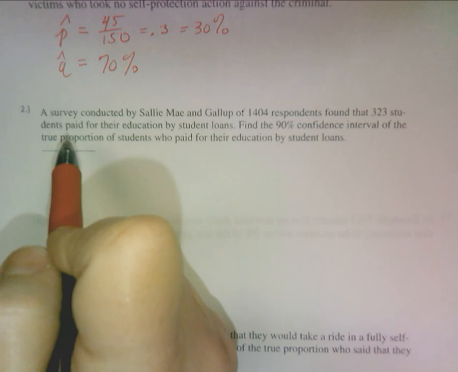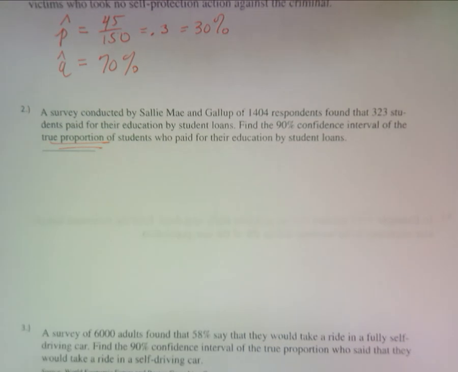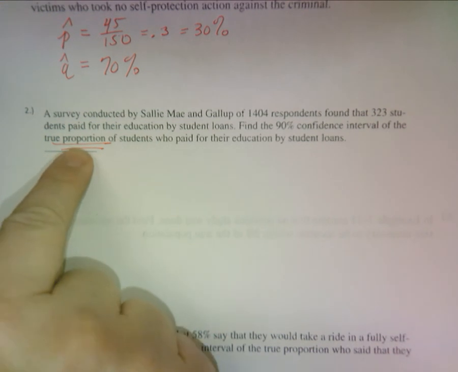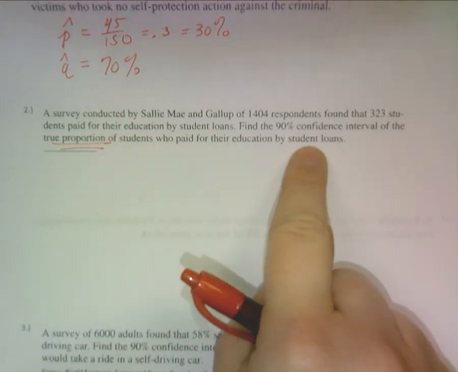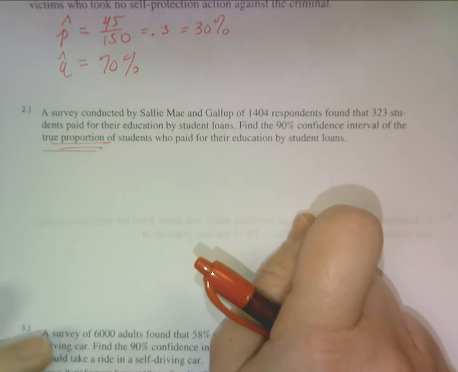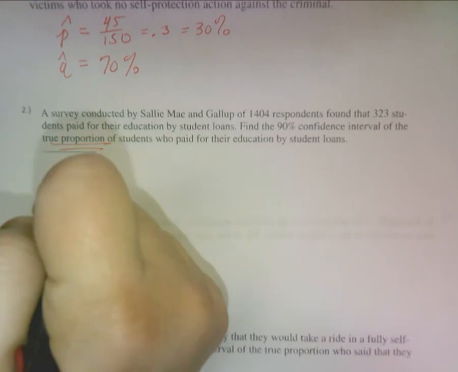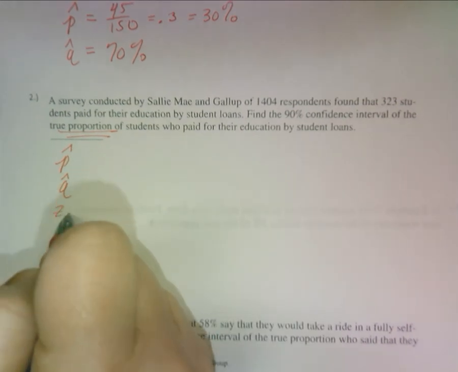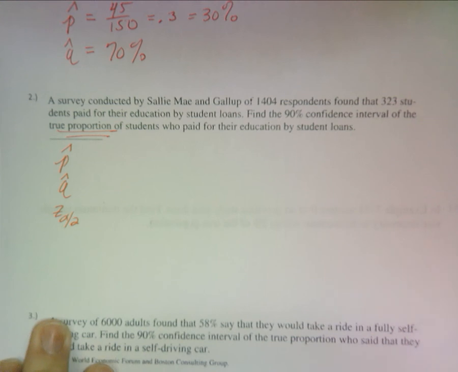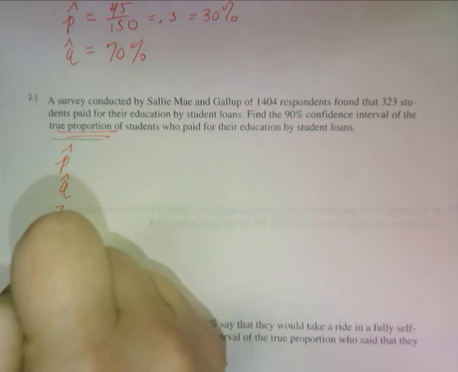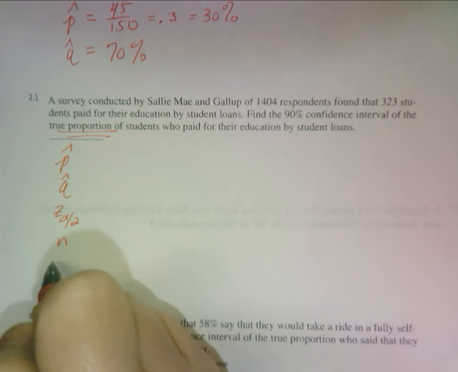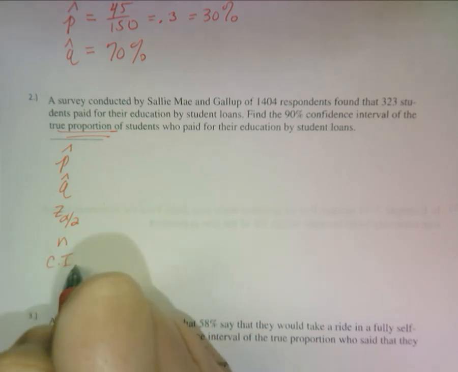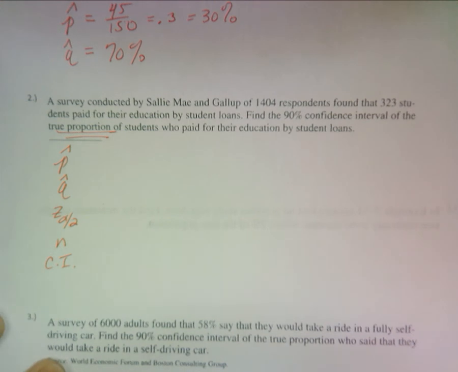Do you see that word right there? Normally, we've been using true mean, haven't we? It's been true mean, true average. This is now the proportion of students who paid for their education by student loans. So here are the things that you need. You need P hat, you need Q hat. You need your Z alpha over 2. That was a part of the formula. What else was a part of the formula? Look in your notes. N. Yeah, confidence interval. We might as well write that down.